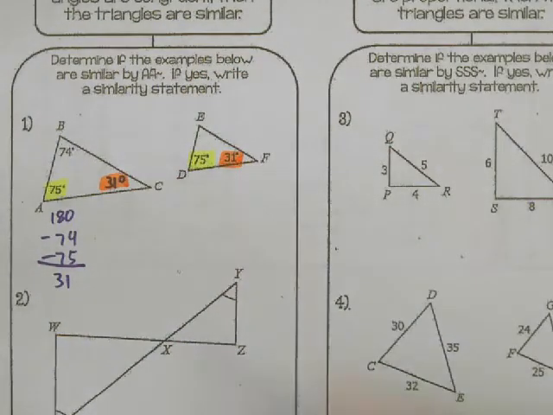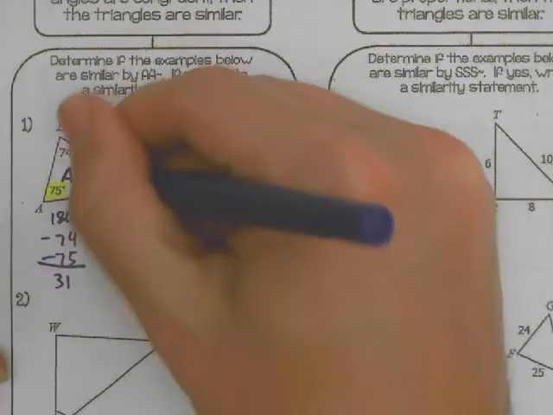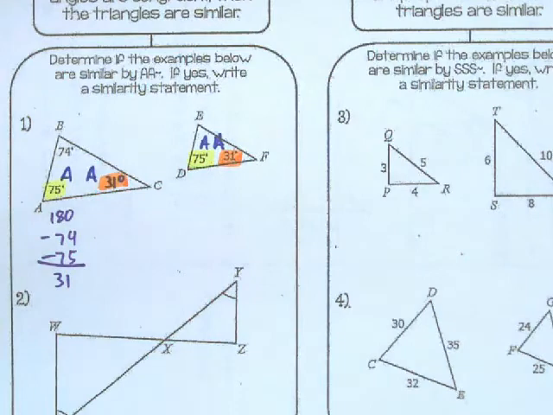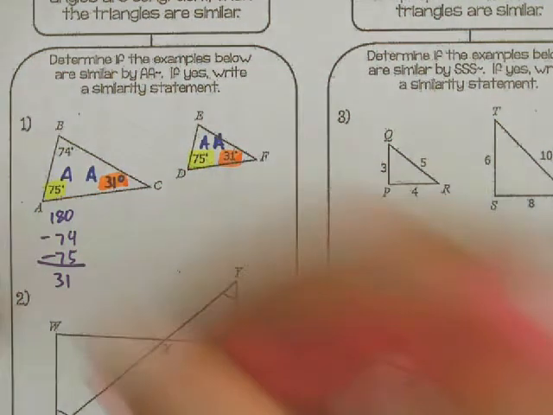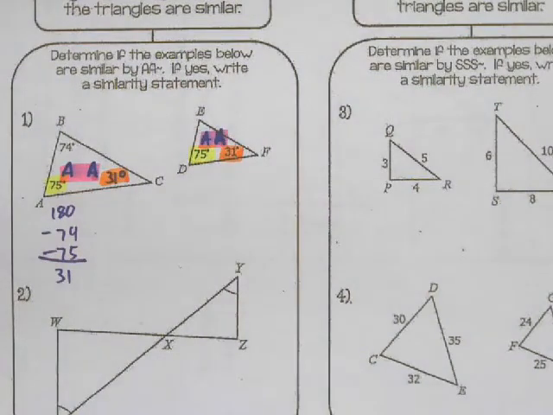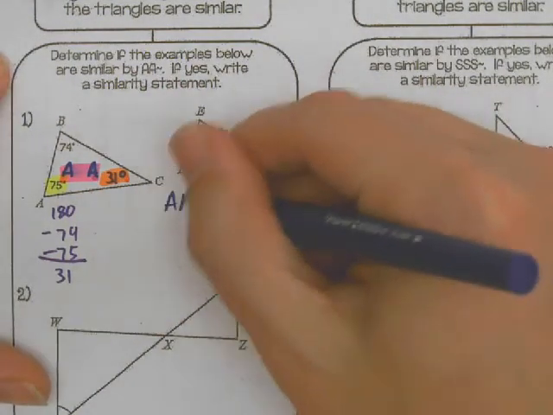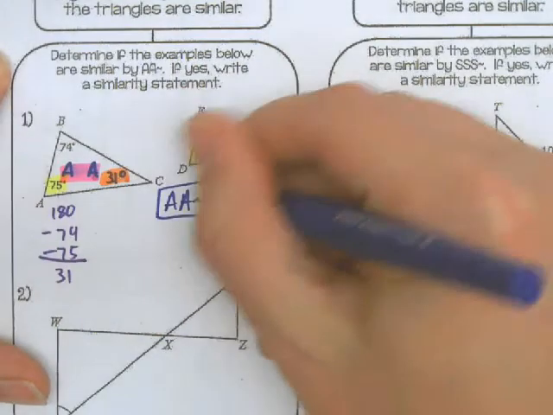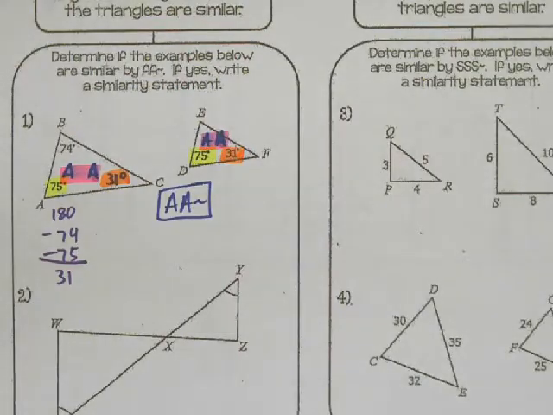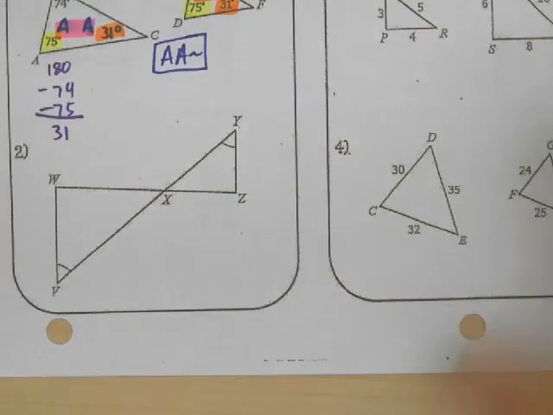Each of those counts as an A in our book for similarity. So I have AA represented in both triangles, which means that yes, they are similar because of AA. In example 2, the triangles are also going to be similar by AA. Let's see why.